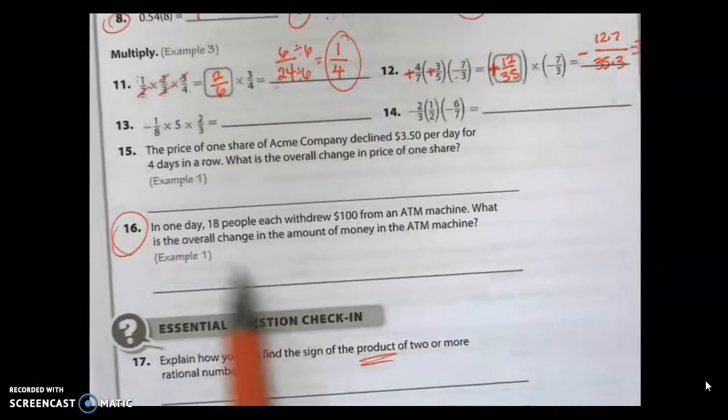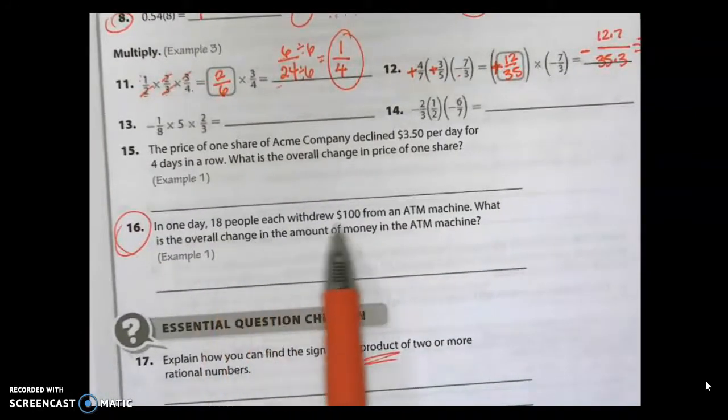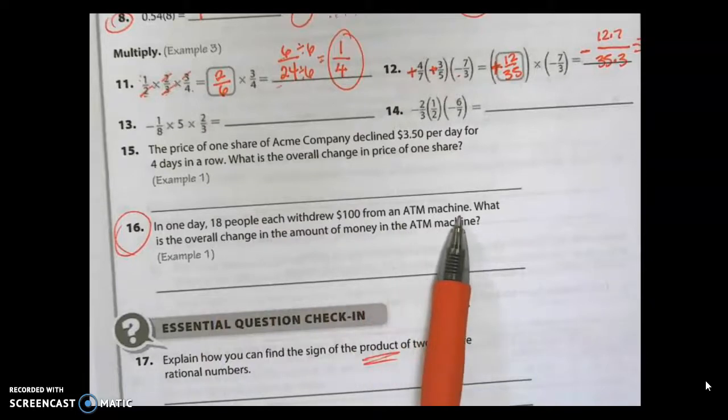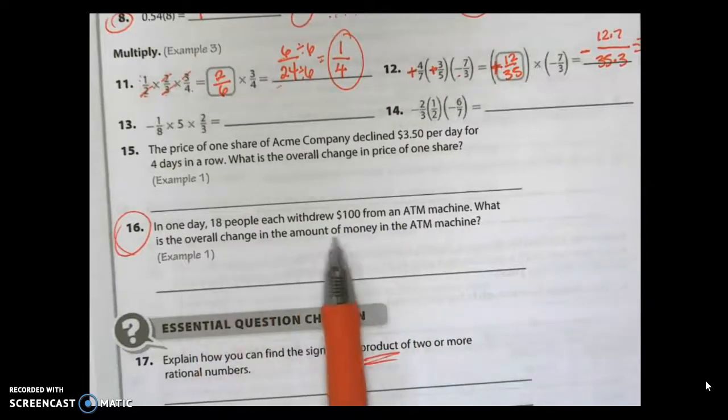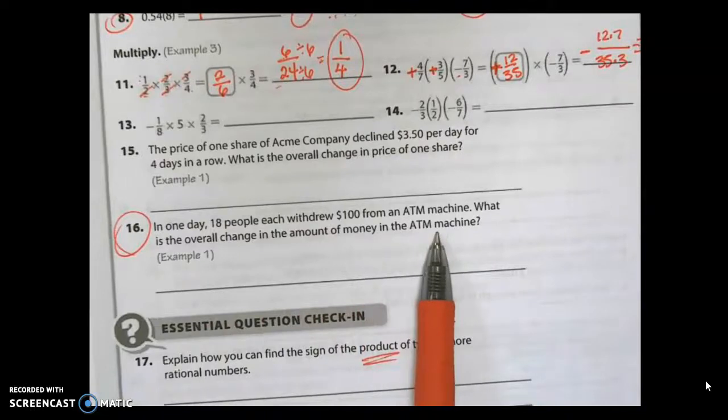Now, going on down to the word problem. It says, in one day, 18 people withdrew $100 from an ATM machine. What is the overall change in the amount of money in the ATM machine?